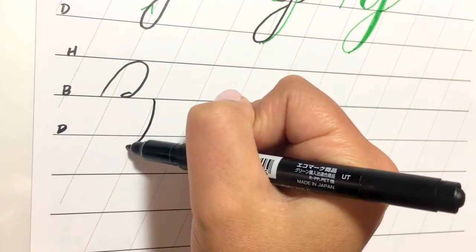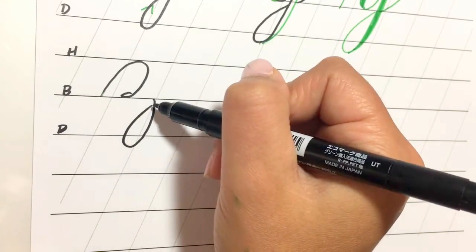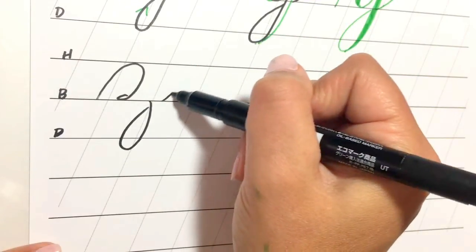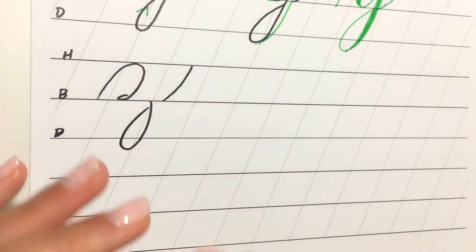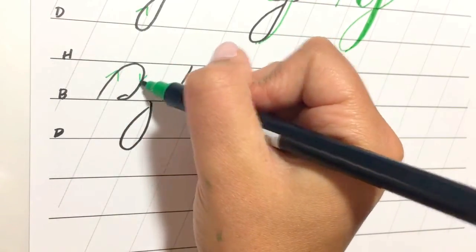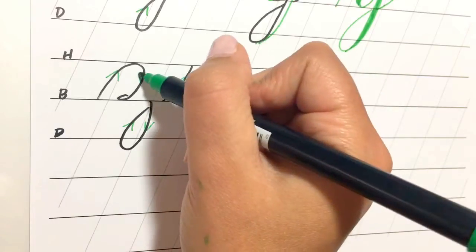And then we come down and make that descending stem loop, except it's more of a teardrop shape rather than straight down. Finish with an exit stroke. So up, down, and then down, up, up.